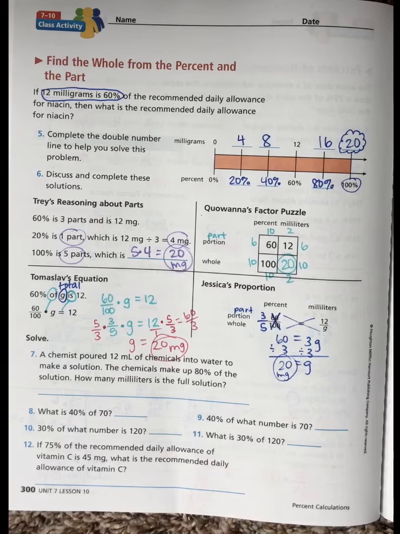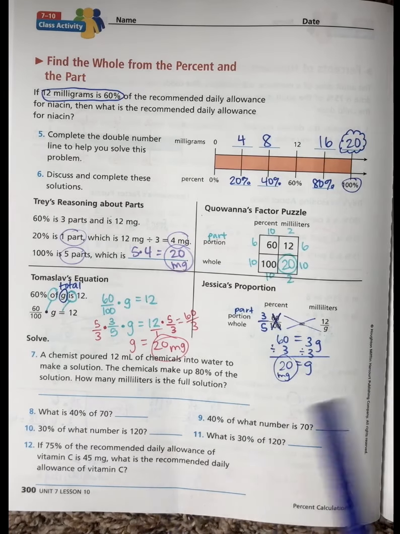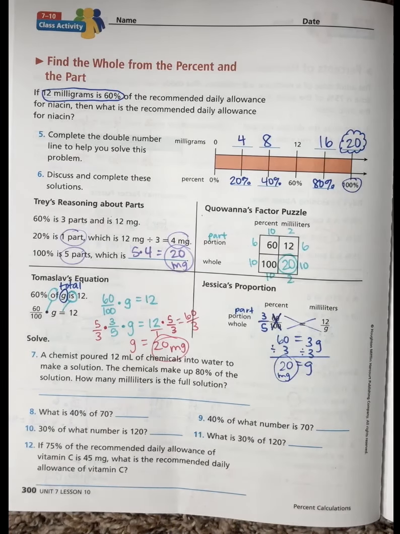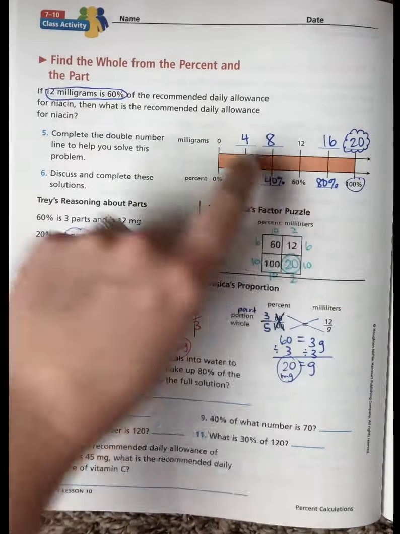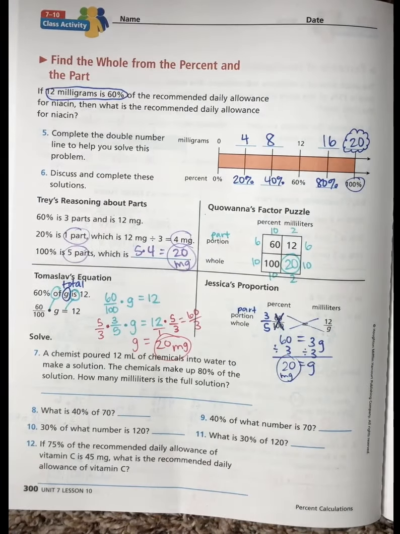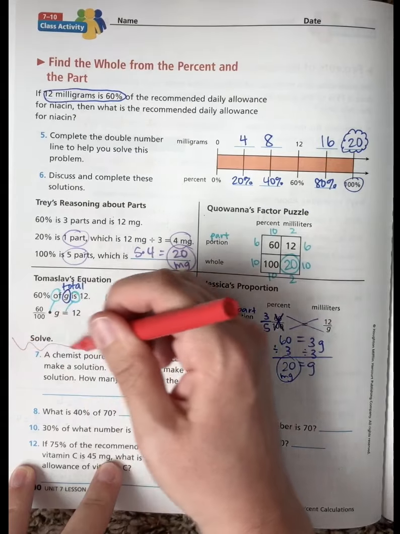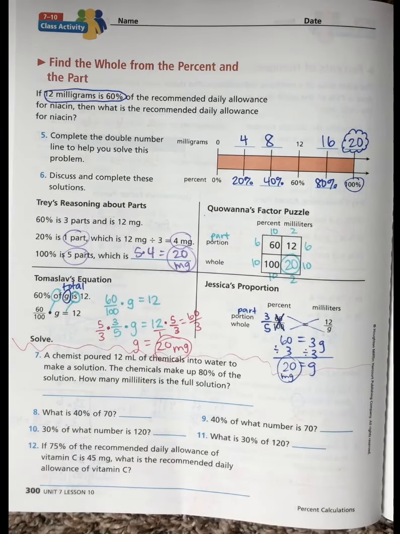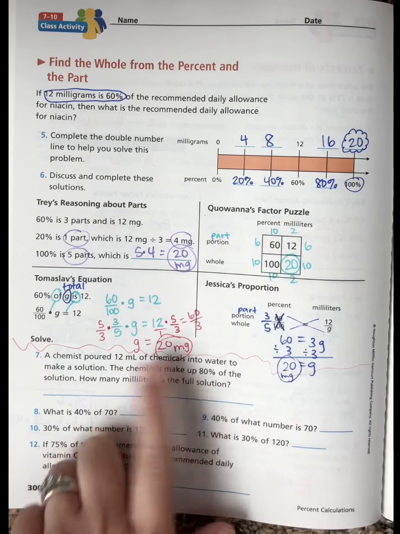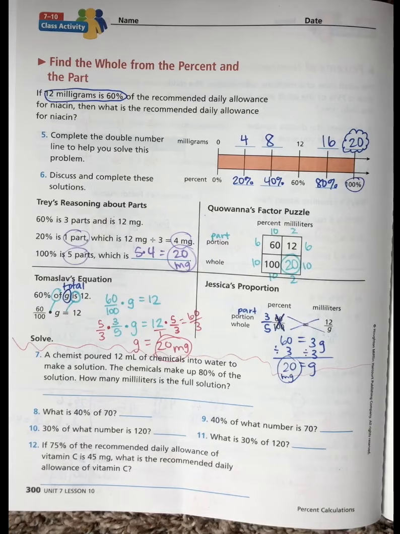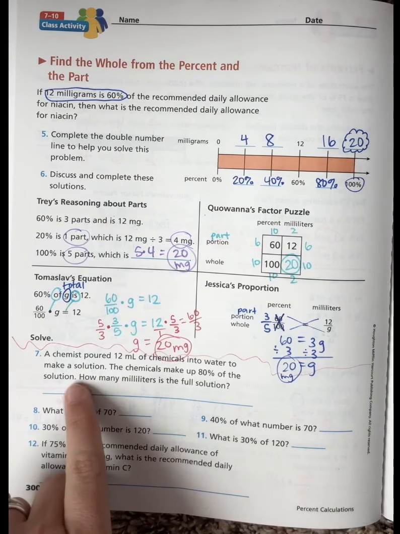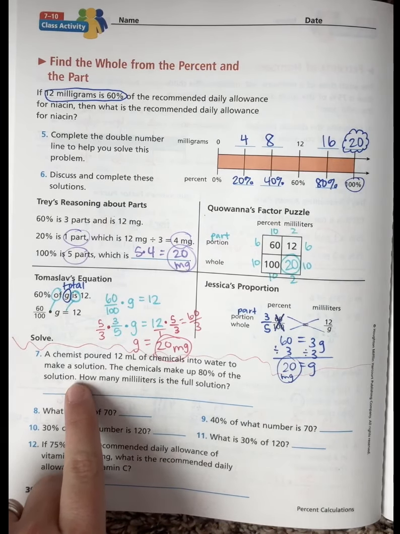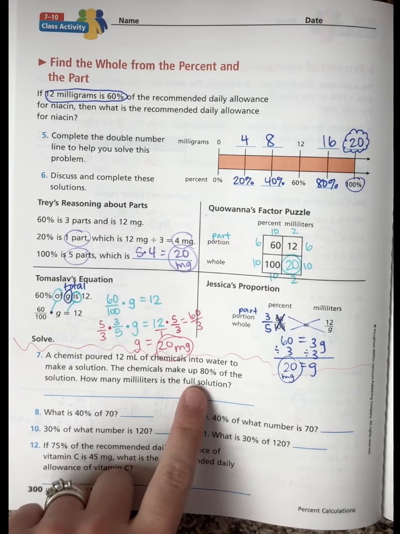All right, number 7. This is a totally new story. All of these so far had to do with the story at the top, but now we are on to a new story. It says a chemist poured 12 milliliters of chemicals into water to make a solution. The chemicals make up 80% of the solution. How many milliliters is the full solution?